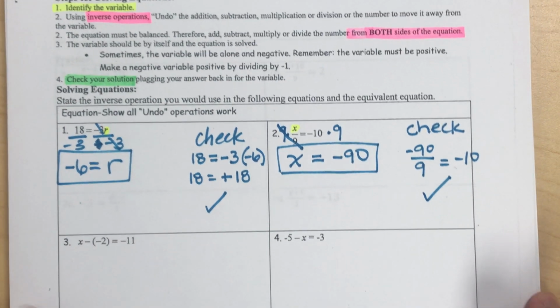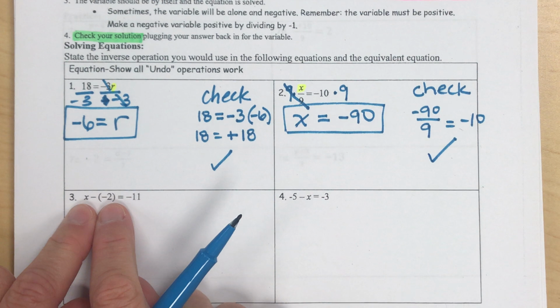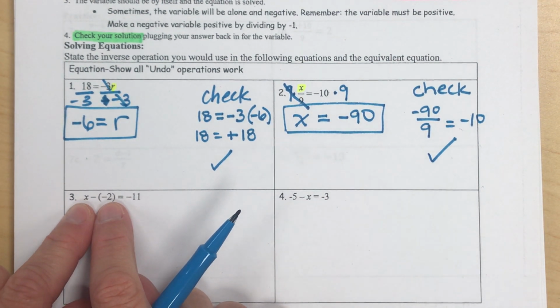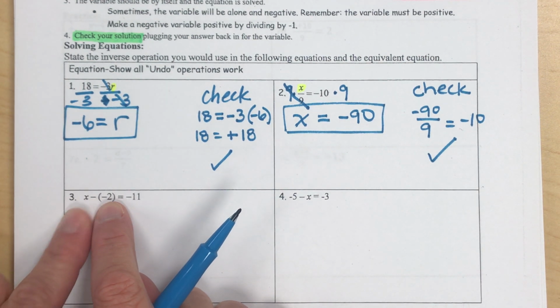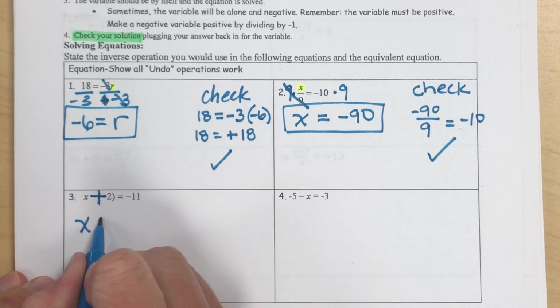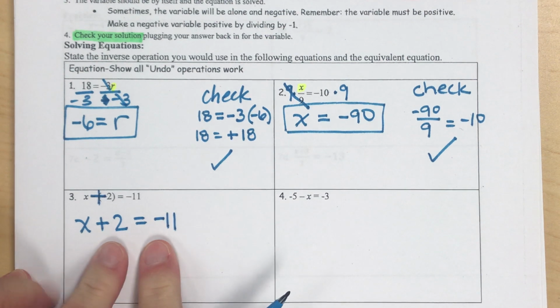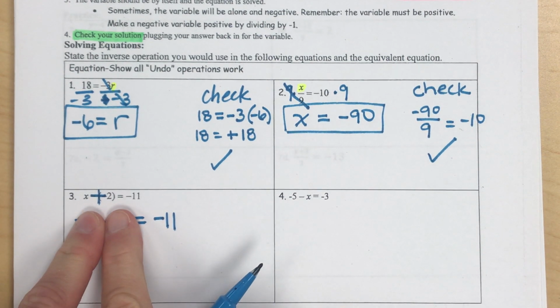Number 3. Now this one looks a little more complicated, but hopefully it's a simpler step than it appears. Subtracting a negative is really the same thing as adding. So really what this is saying is x plus 2 is equal to -11. Now this is a lot simpler than what you saw before.